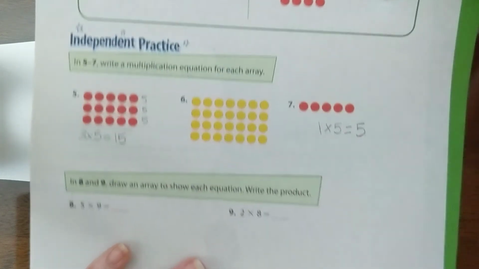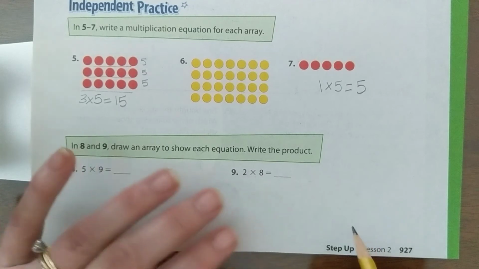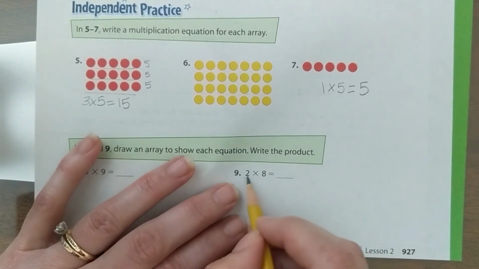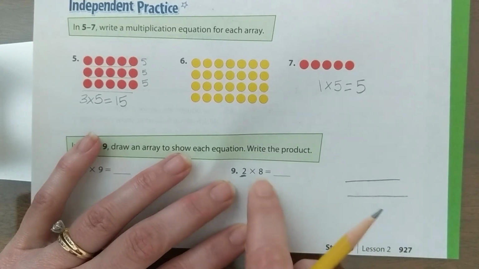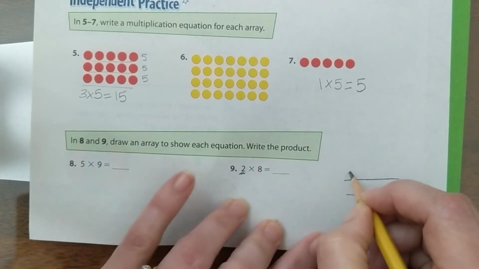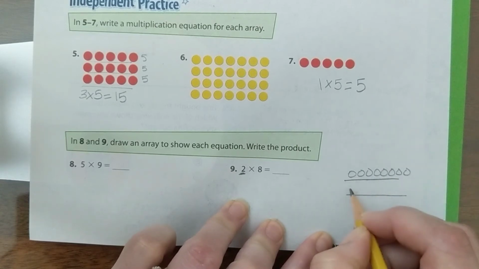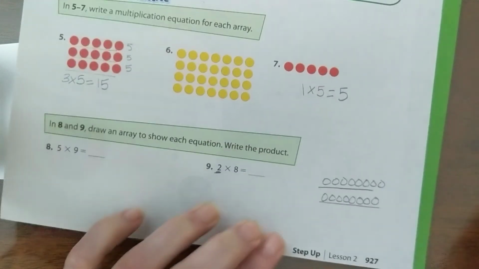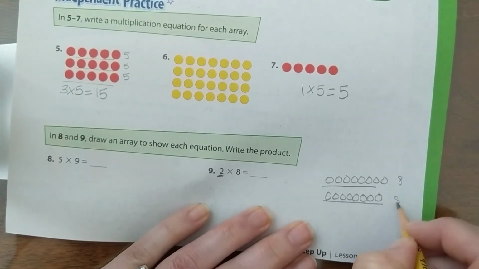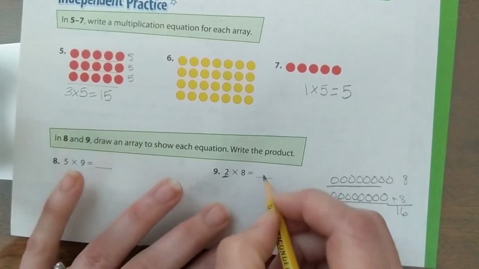Okay, number 9, draw an array to show each equation and write the product. So we need to have 2 rows. Let's draw 2 rows with 8 in each row. 1, 2, 3, 4, 5, 6, 7, 8. 1, 2, 3, 4, 5, 6, 7, 8. So we are adding 8 plus 8, which that's a double, we should know is 16.